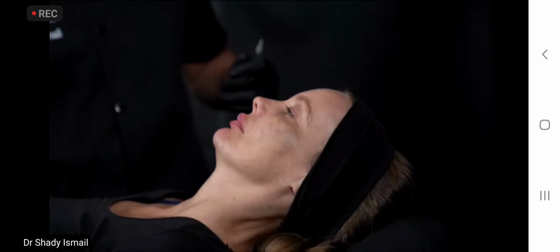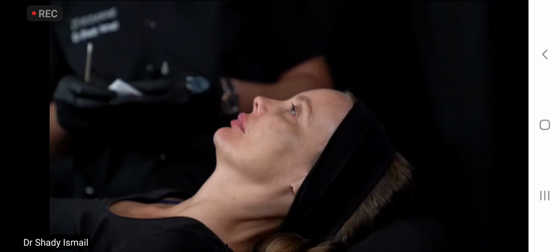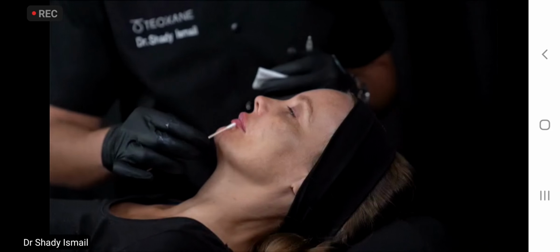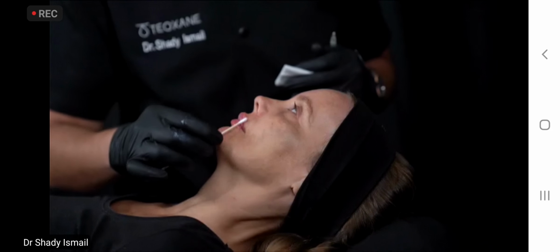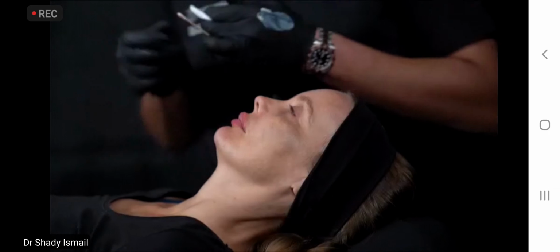And we can see that with your gentle technique, there's hardly any bleeding at all. Yes, as you see, that area can actually be prone to bleeding. Yes, please, being slow and gentle, there's not a tiny drop of blood. Now we inject the lower lips.